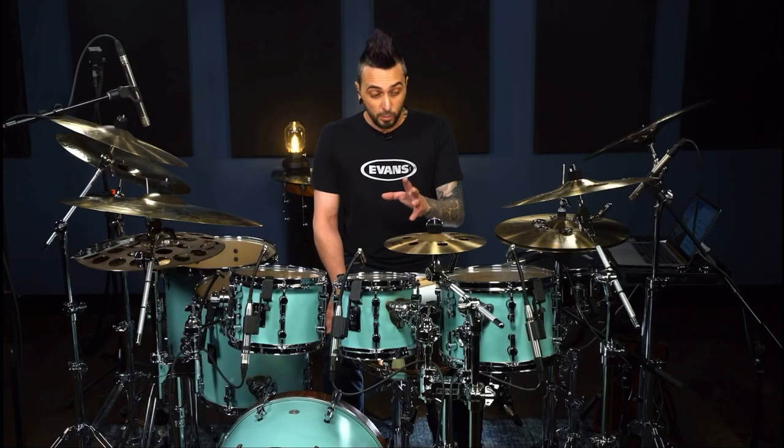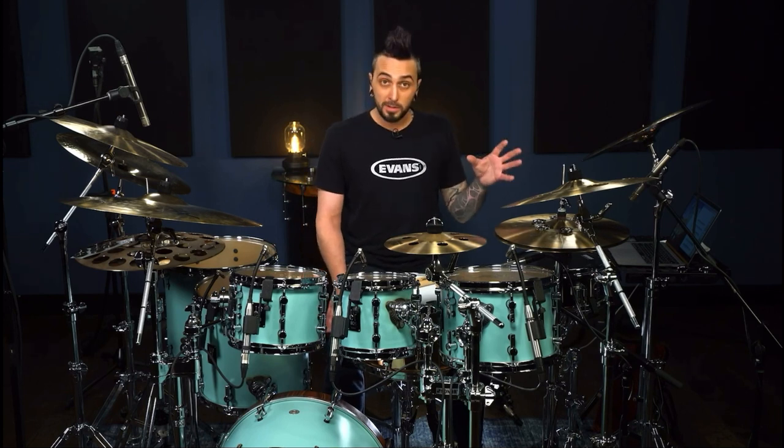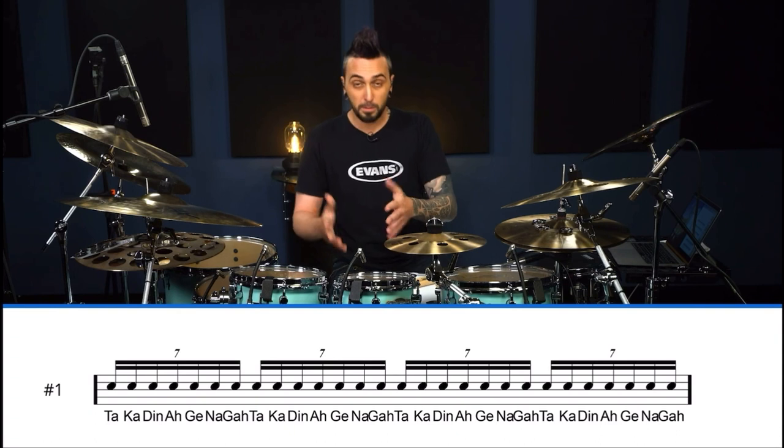One thing that's nice, we're actually gonna count it very similar to how we counted our quintuplets. There's just a couple different syllables at the end. Check this out. Ta, ka, din, na. Those are the same first 4 syllables, so this should be partially learned already. Anyway, after that, so we've got ta, ka, din, na, ge, na, ga. So that's 7 syllables for our 7 notes per beat.